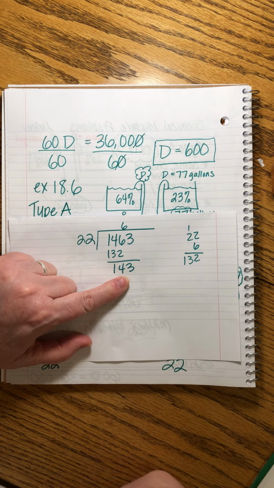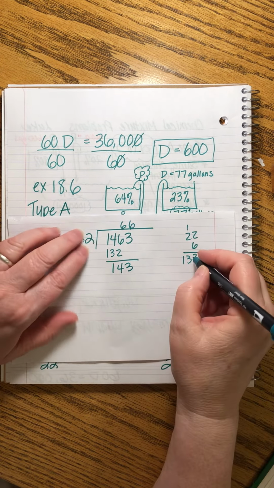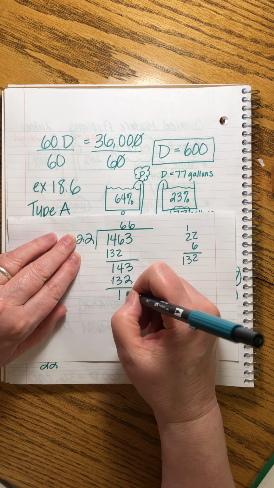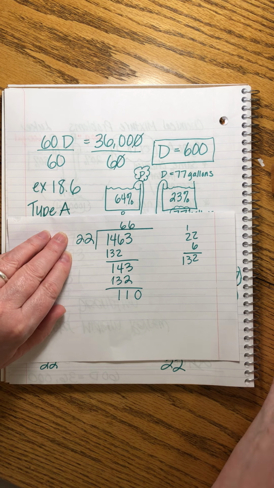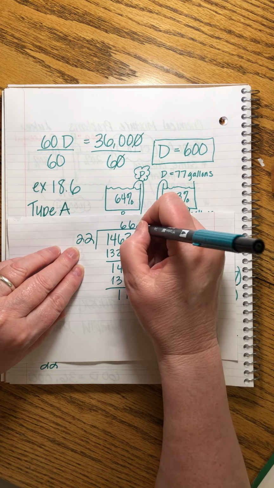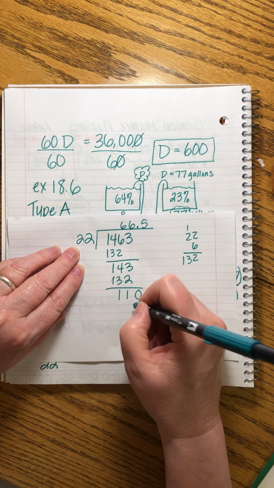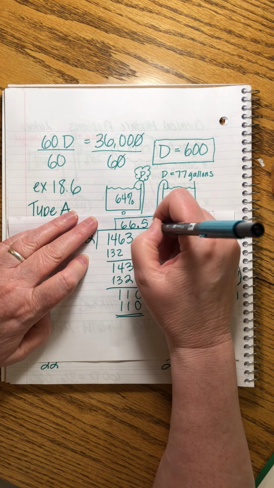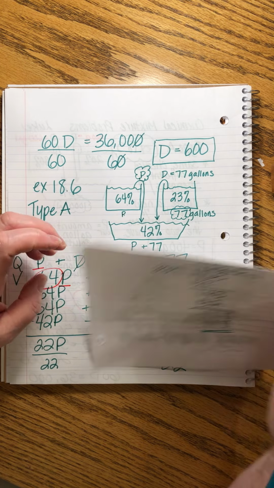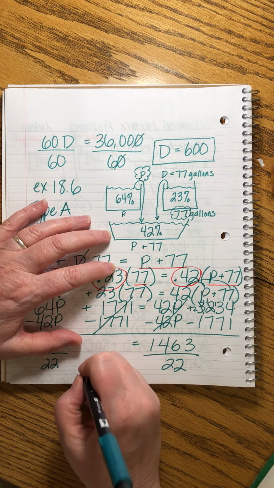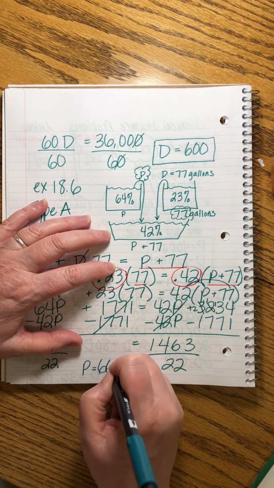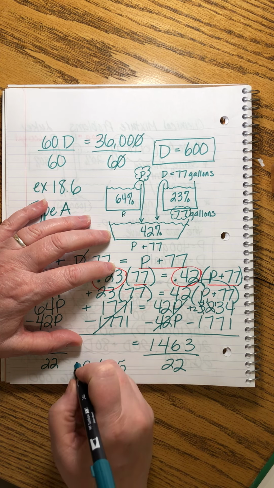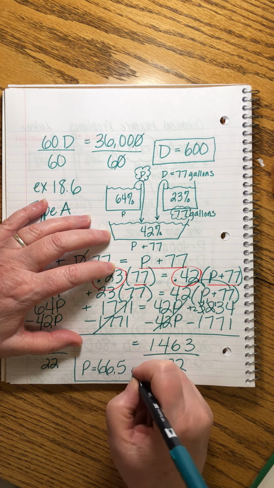Now I'm going into 143, so I'm going to take that 6 again, right? And we'll subtract 110. Oh, that should be 5 exactly, right? So here's our answer. Just a little long division there. So P equals 66.5 gallons.